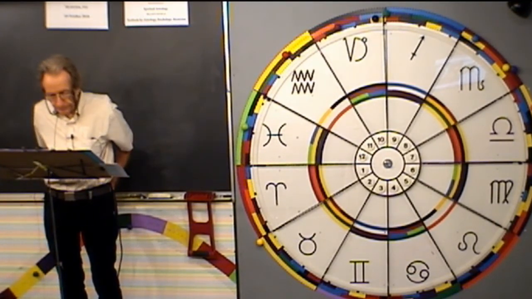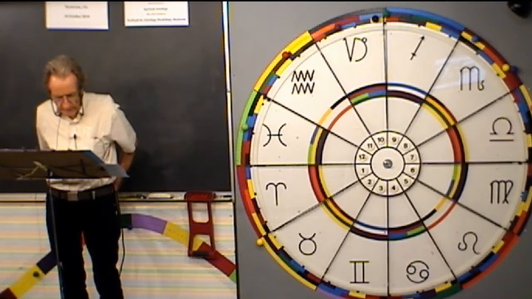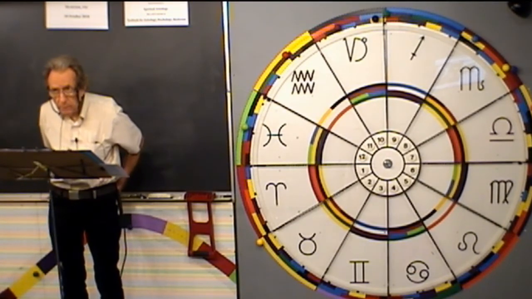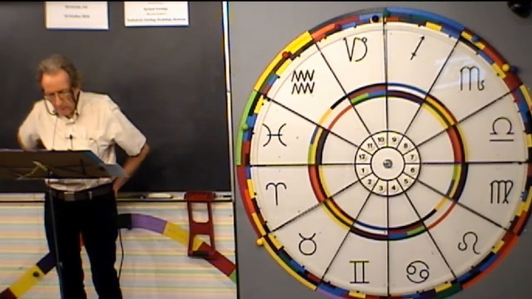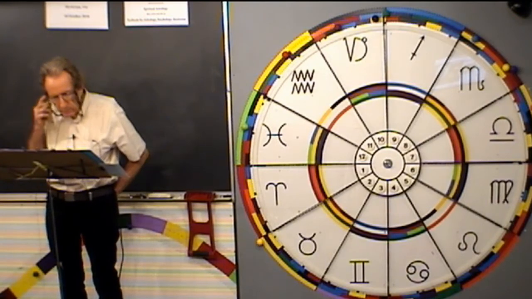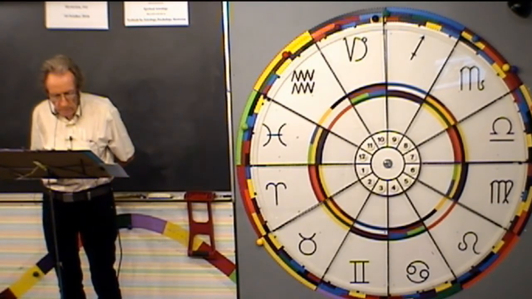Now, this all seems to indicate that the expression of Mercury.